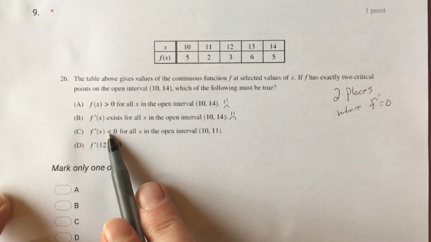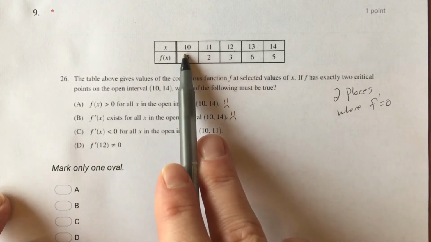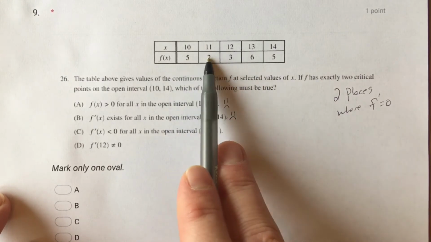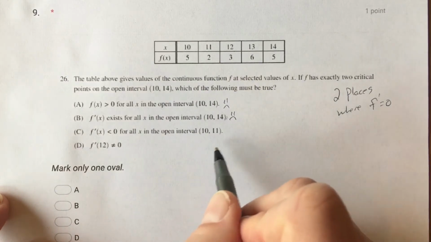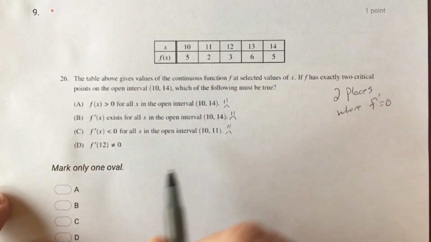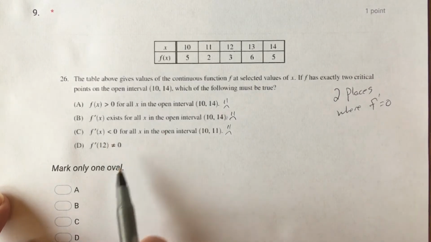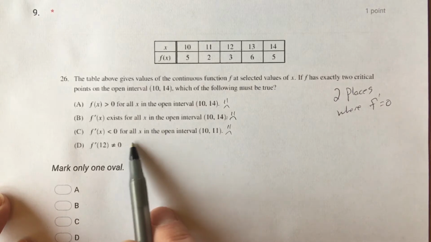The derivative is negative between 10 and 11, meaning that f is decreasing the entire time from 10 to 11. Now again, even though it decreases from start to finish, it doesn't mean in between it didn't go up or down to get there. So that's not necessarily true. And then you get this odd one. The derivative of 12 cannot equal 0. And at first, we would think frowny face there, right? That must be it.